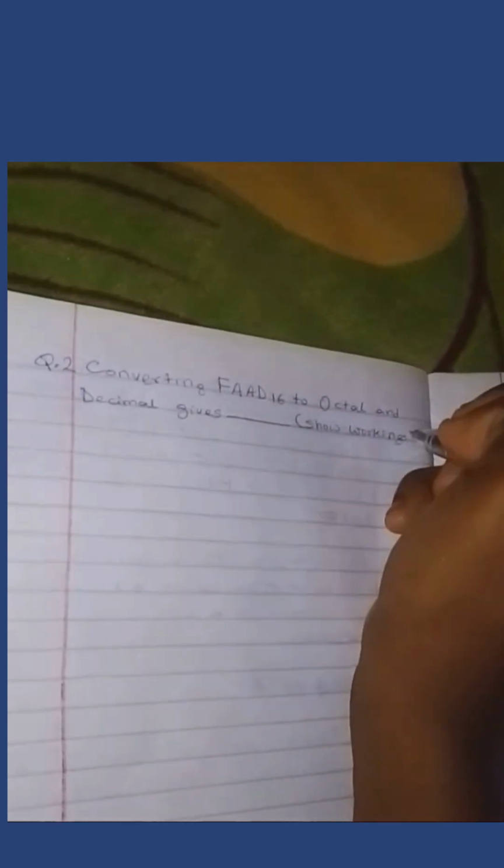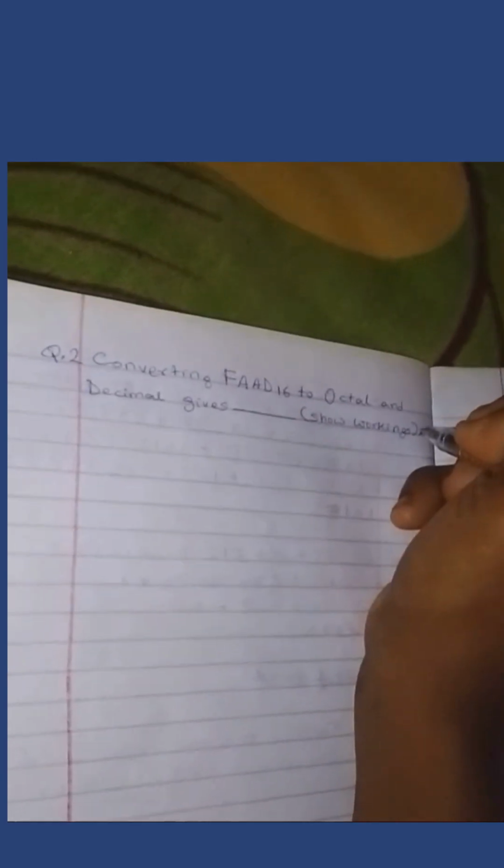Give dash, show workings. So how do we do this? Solution.